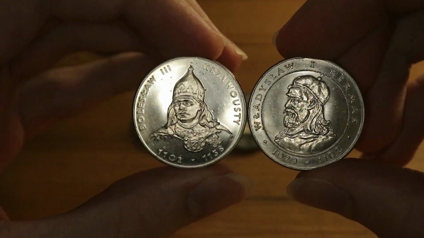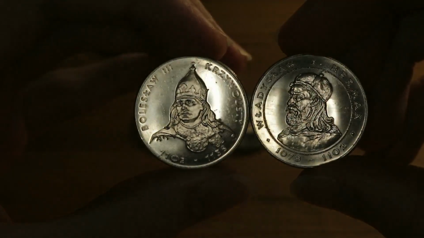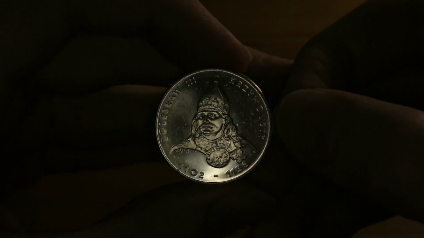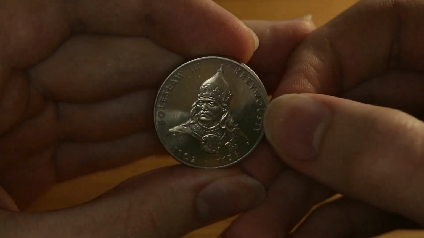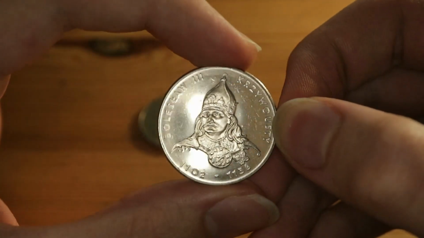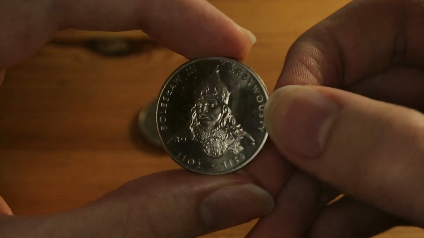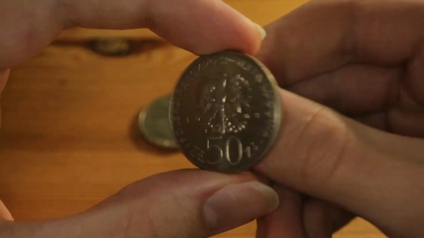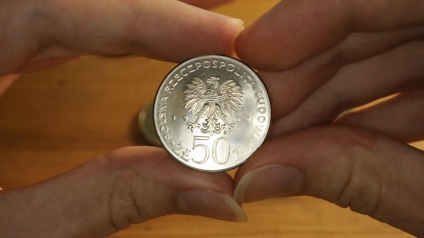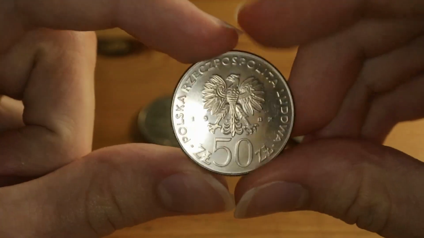We talked about his father, Bolesław I Herman. As per usual, I'll be mentioning the mintage of this coin, its value, its date, and so on, but also, of course, the historical context behind this figure. Before we get into that, let's go over the specifications of this coin.